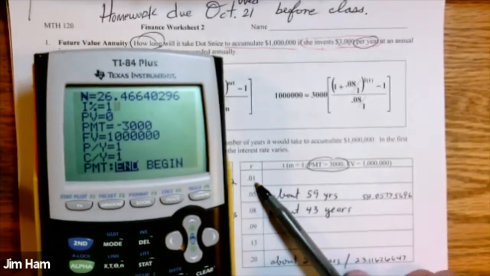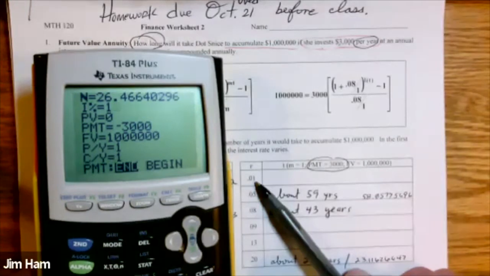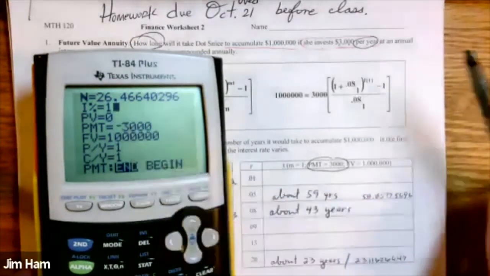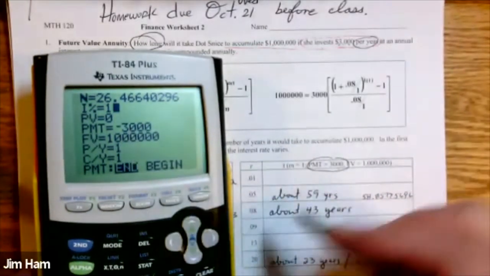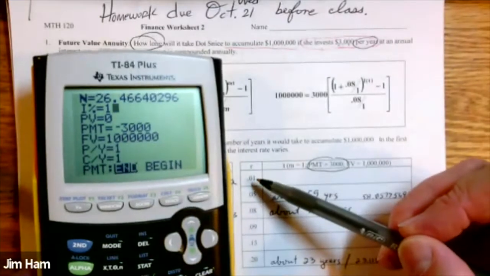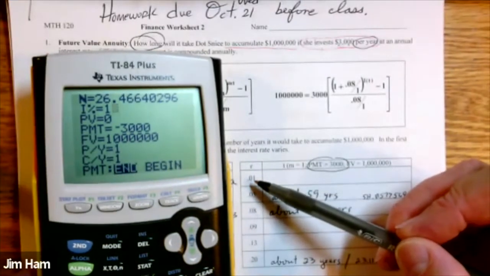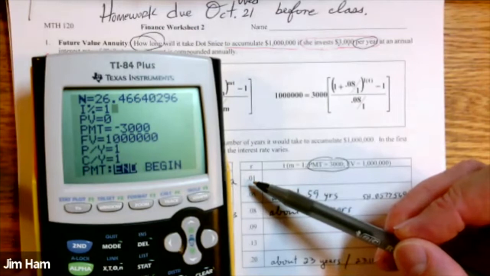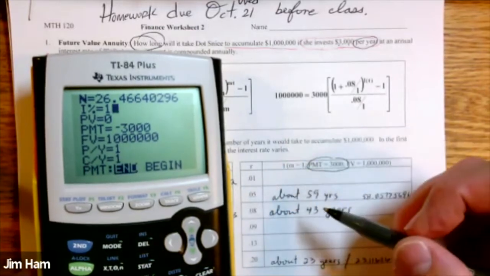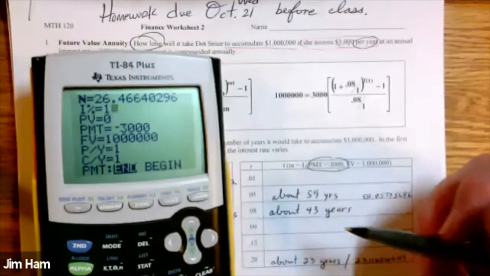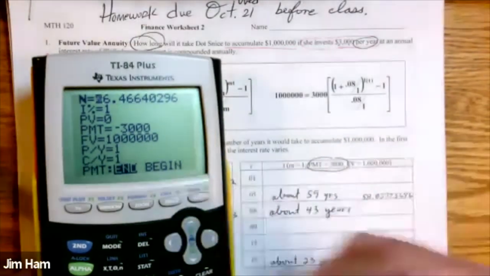So the R value is 0.01, 1%, and then the I percent is 1. Now, it's going to take a lot longer to amass $1 million if you have this real small interest rate. This is almost the same as putting your money in the mattress where you earn 0% interest. All right, but everything is set there.